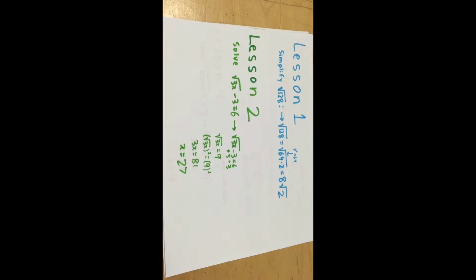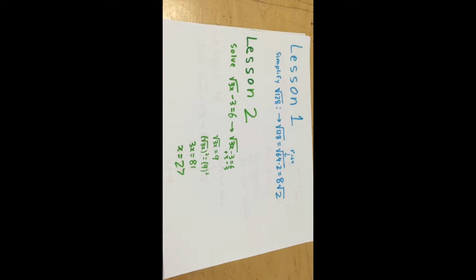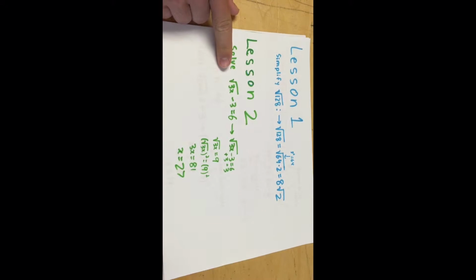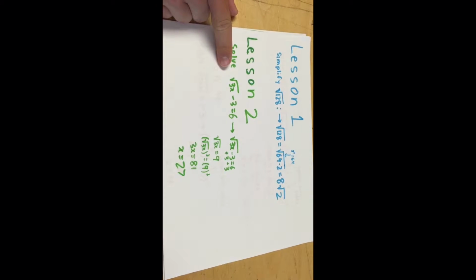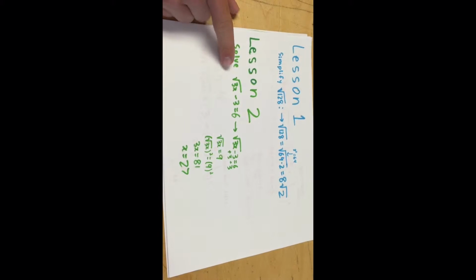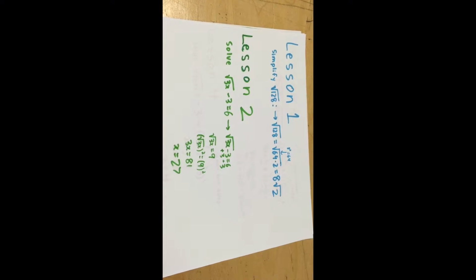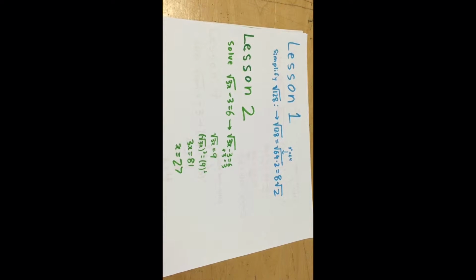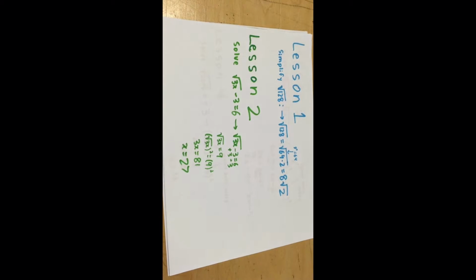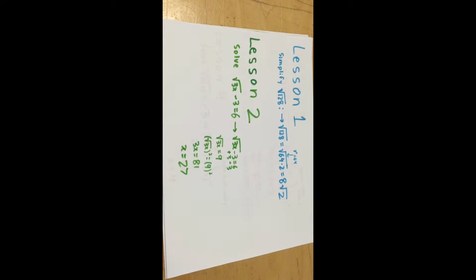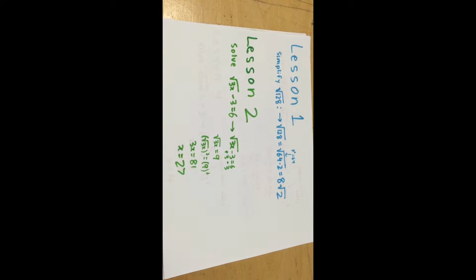To solve radicals, you need to undo the things done to x and get it alone. For example, the square root of 3x minus 3 equals 6. You want to first get rid of the 3 and add it to the other side, and then you want to square the whole equation so you can get rid of the square root. This leaves you with 3x equals 81, and then you just divide 81 by 3, which leaves you with x equals 27.